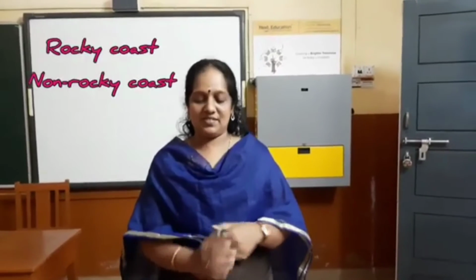So children, we studied the landforms created by running water and also underground water. Now let's check the landforms in the coastal areas. The landforms created by erosional and depositional processes in the coastal area are created by the waves. There are two types of coastlines, rocky coast and non-rocky coast. So let's check some coastline landforms.